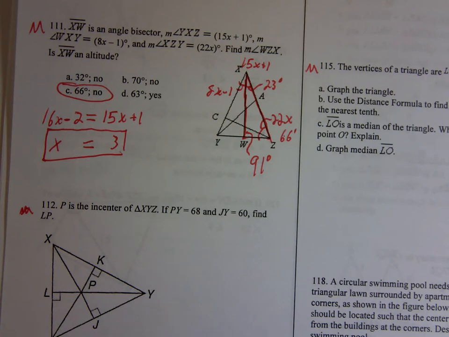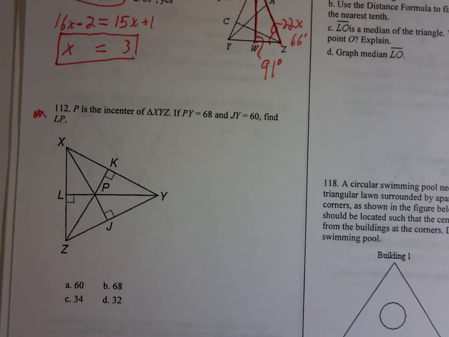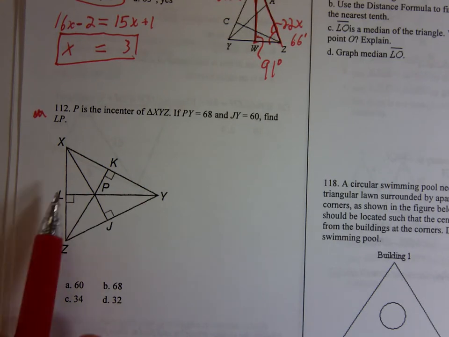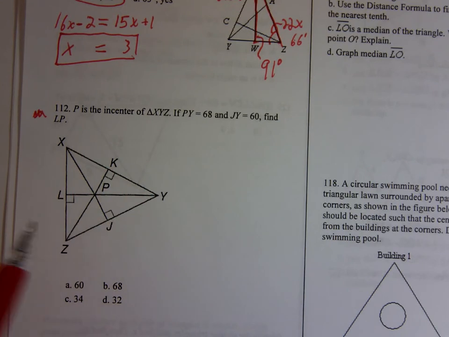Okay, jump down, if you would, to number 112. It says P is an in-center. When you hear the word in-center, what kind of things come to mind? It's in the center, killer. That's in the word. Very good. Anything else? Yes, a circle. It's the center of a circle that is inscribed inside the triangle, and it touches the triangle on all three sides. Those sides are right here, K, J, and L. That's where the circle would touch on all three sides.